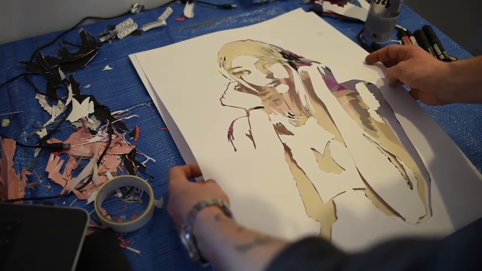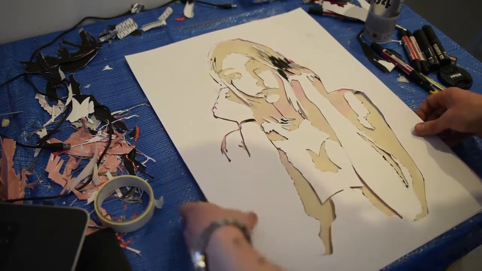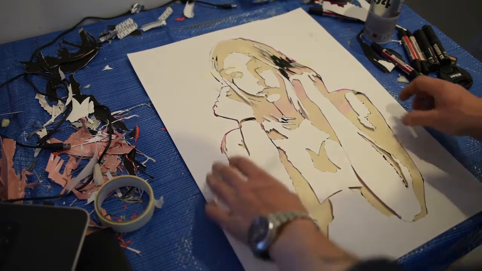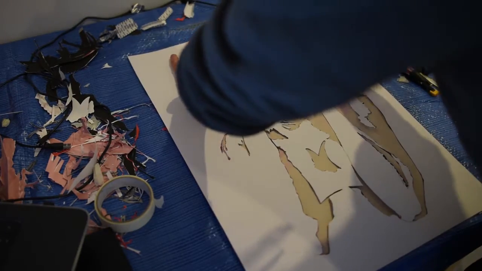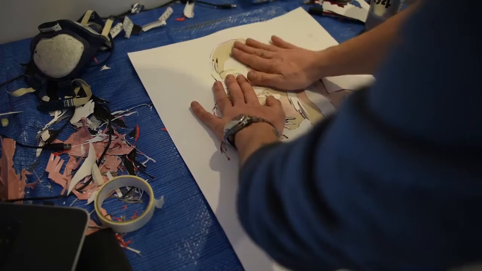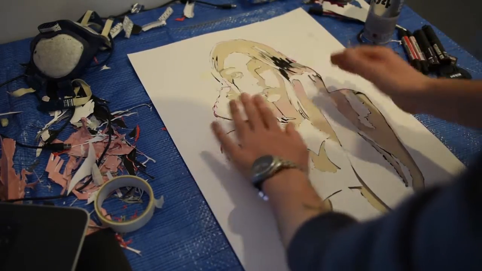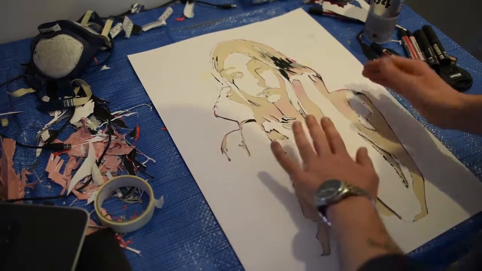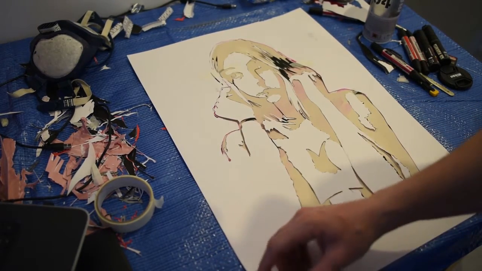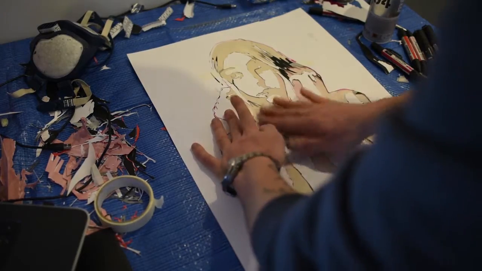This layer has already got glue, fixing it nice in the same place. This glue is a bit expensive, but it's worth every penny. Really, really good. The fact that it's repositionable and it's not too sticky, depending on how much you put.